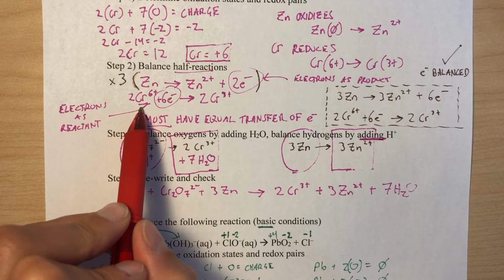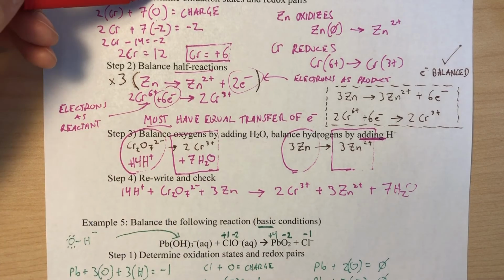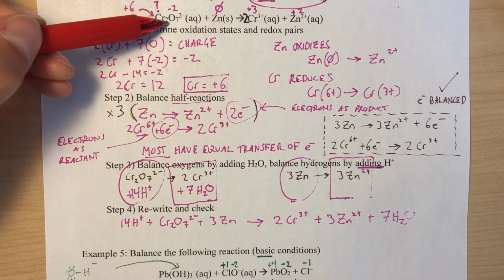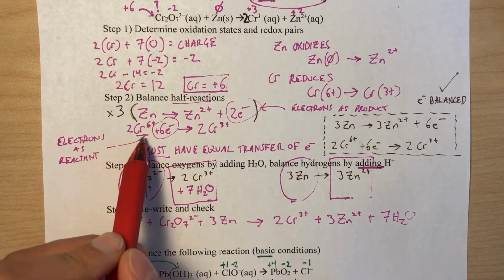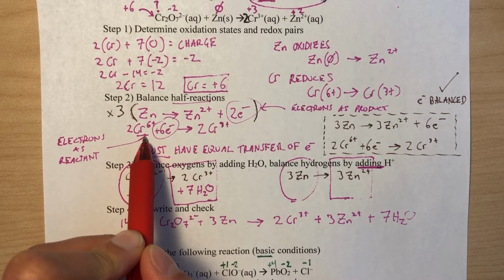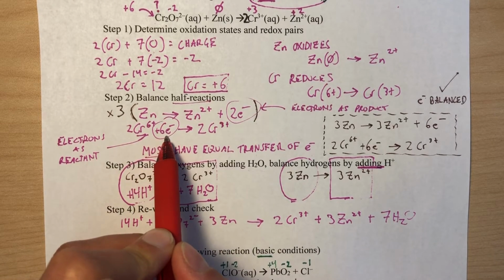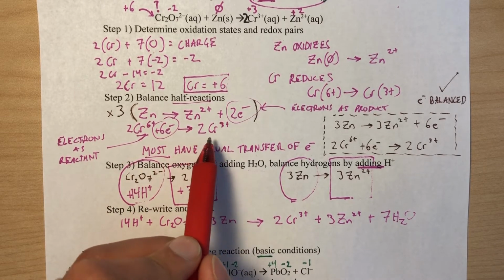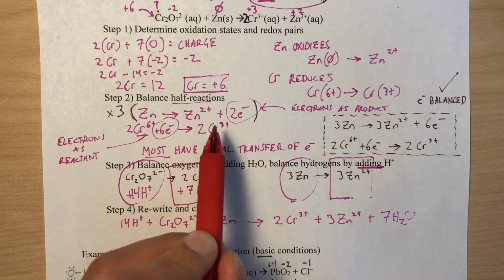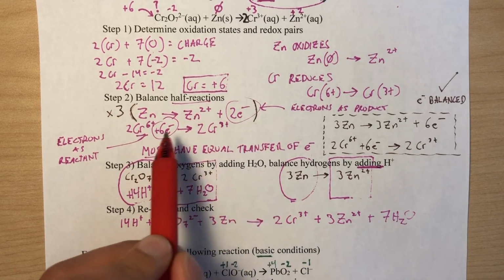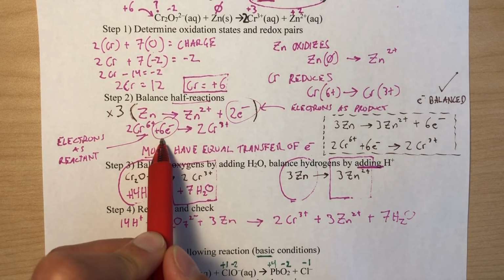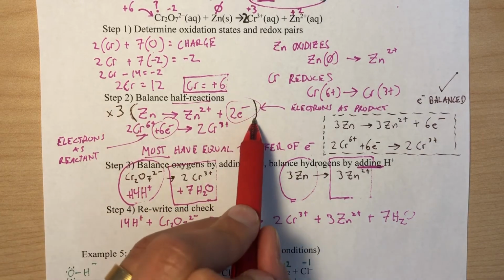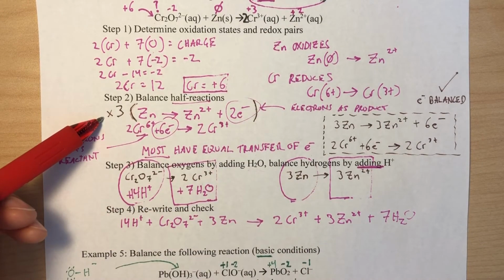We have chromium, of which we have 2. So remember, we have 2 chromiums, so we actually need to multiply this by 2. We have 2 chromium 6 ions gaining a total of 6 electrons to form 2 equivalents of chromium 3. So we have a product of 2 electrons, and a reactant of 6 electrons. So this half reaction of zinc needs to be multiplied by 3.